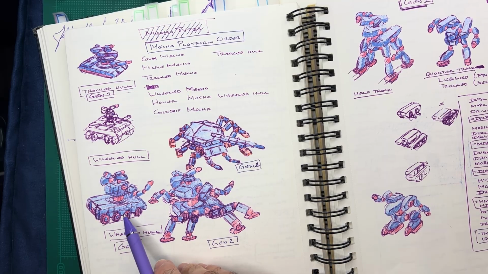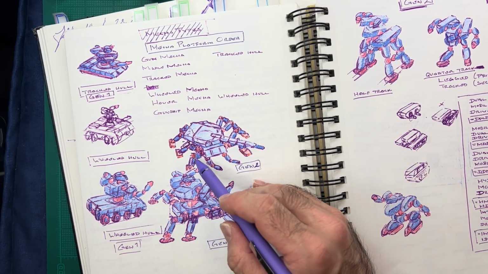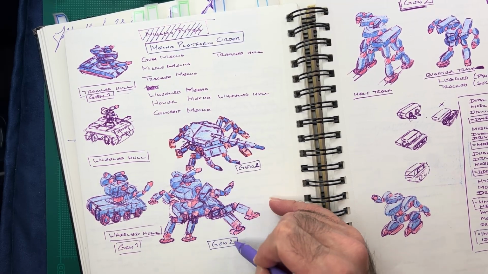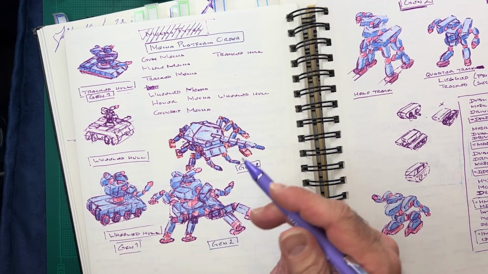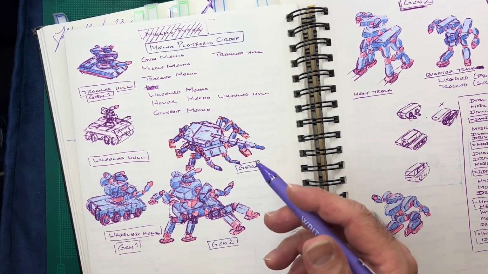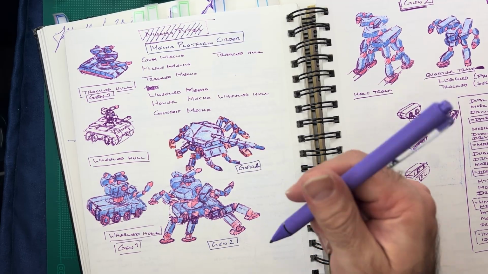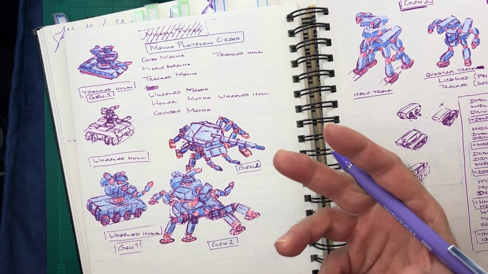Now you can take the mobility system, which can either be tracked or wheeled, and then you come over here, and in these two examples, you've got leg mobility. So these are multi-leg, and these have 8 legs. So, spider tanks. The term spider tank is very generic. It could have 4 legs, it could have 6 legs, it could have 8 legs.